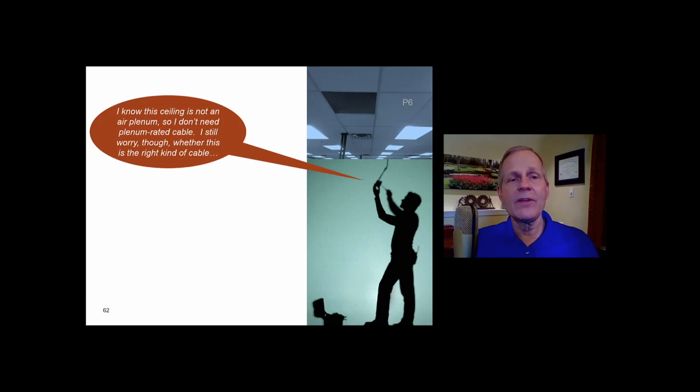Okay, next scenario, we've got a ceiling. It's not an air plenum. All right, so the ceiling is not an air plenum. I still worry, though, whether or not I have the right type of cable. So let's take a look.